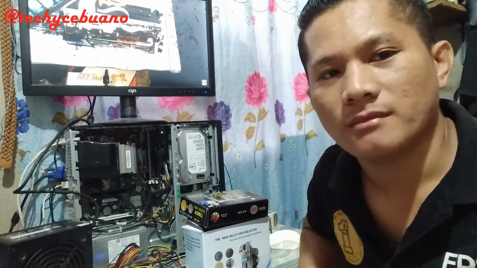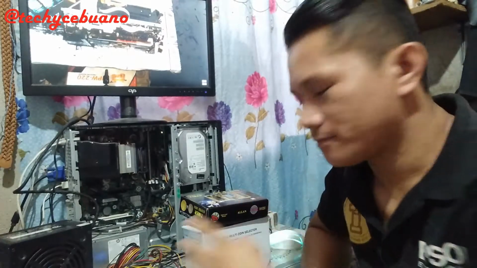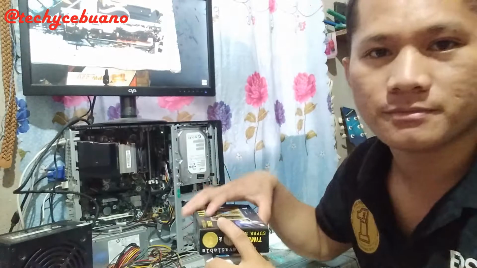And this is part 2 of our tutorial in assembling a Pisonet or computer rental machine. For part 2, I will teach you how to connect the Coinslot to the timer, and I will teach you the timer settings.